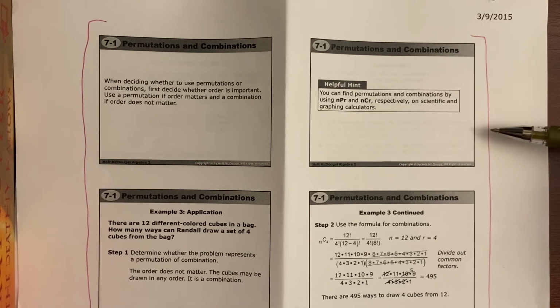On your Canvas, under the Chapter 11 module, I posted the link for the Desmos scientific calculator, so you guys can start practicing using that, since that's what's going to be available on your CFE, your county final exam. Start using the scientific Desmos calculator.